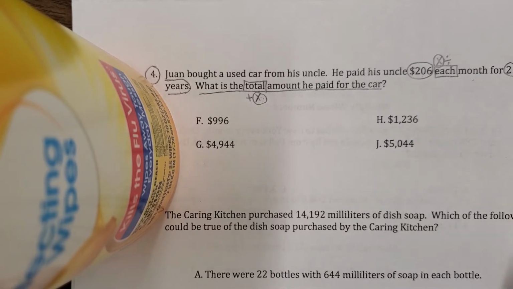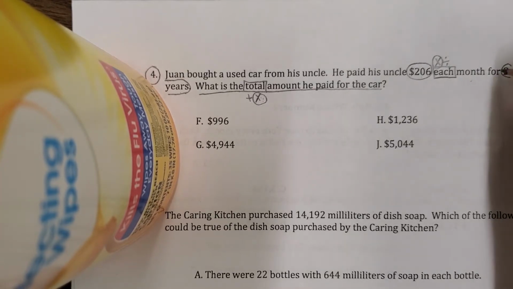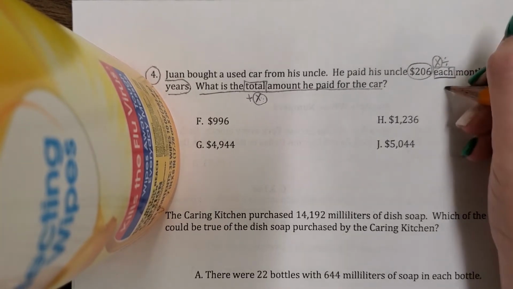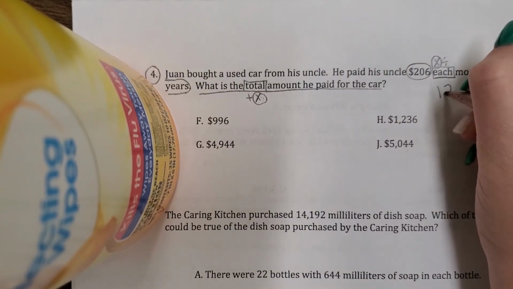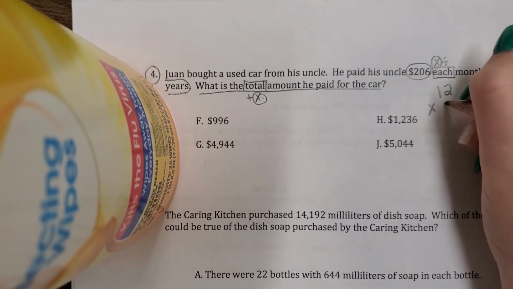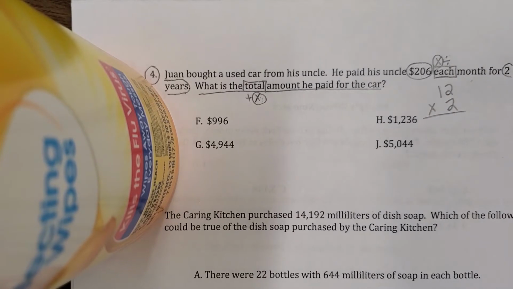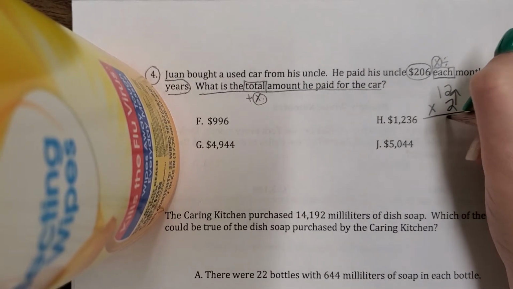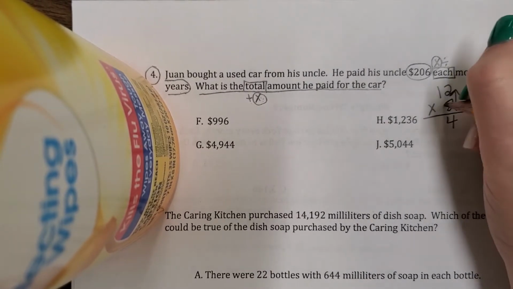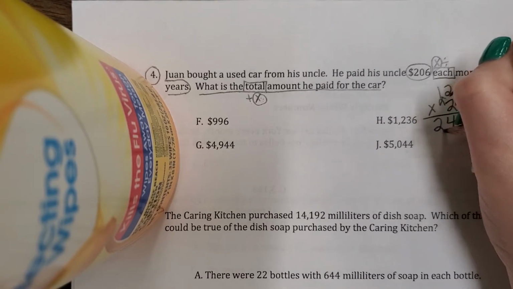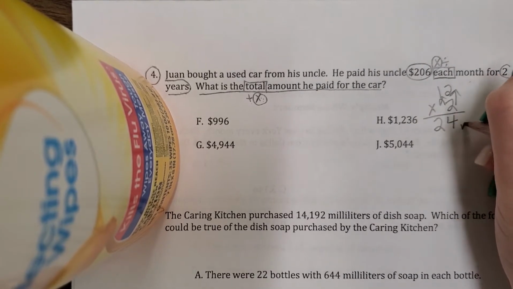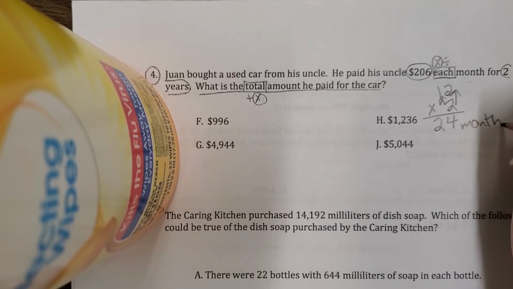Now we know since like kindergarten that there are 12 months in 1 year and there are 2 years in our problem. So we can do 12 months times 2 years. 2 times 2 is 4. 2 times 1 is 2. So we have 24 months.